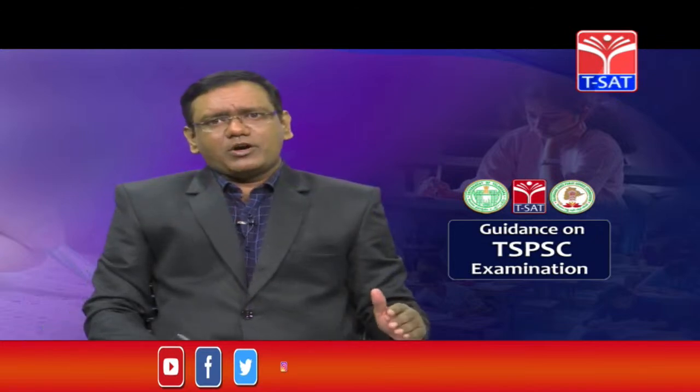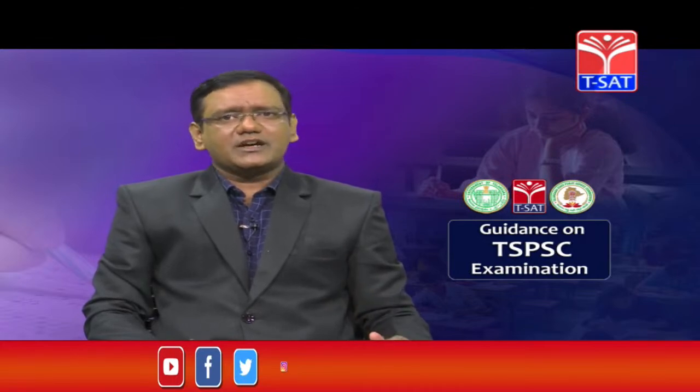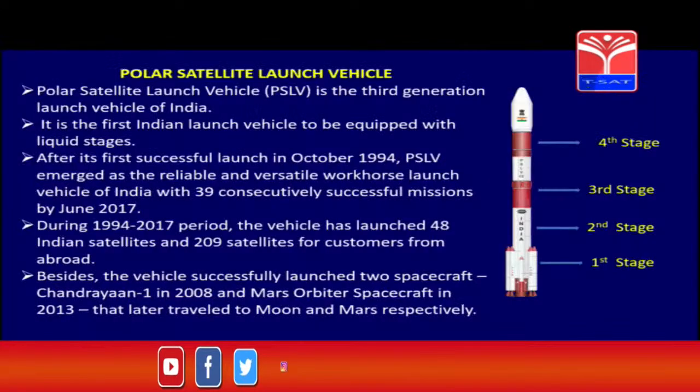Now let's talk about the satellite launch vehicles. We use two types: the Polar Satellite Launch Vehicle, PSLV, and the Geosynchronous Launch Vehicle, GSLV. Let's learn more about the Polar Satellite Launch Vehicle. PSLV is the third generation launch vehicle of India.